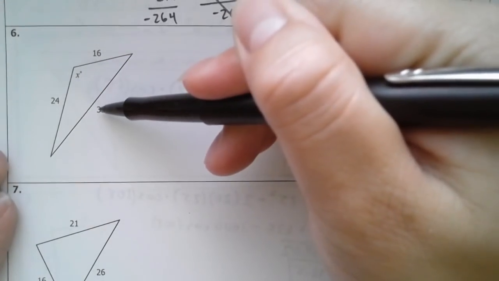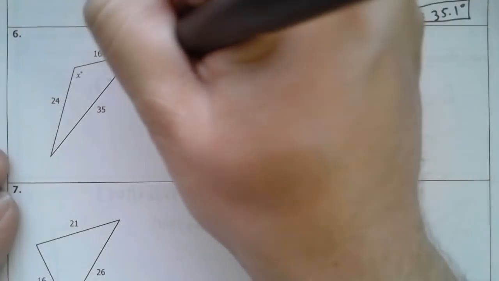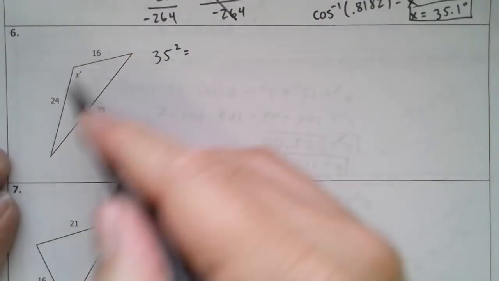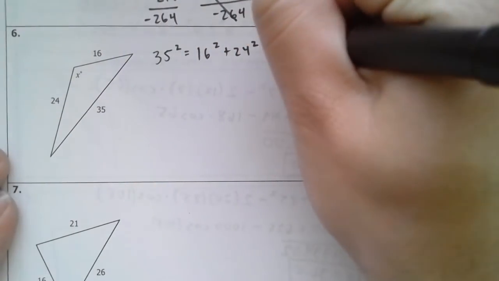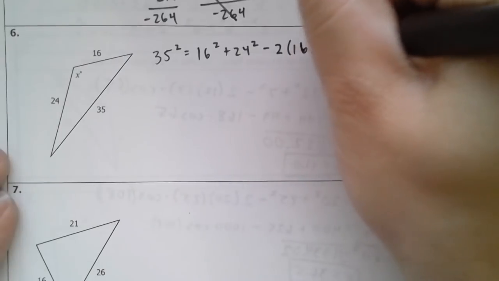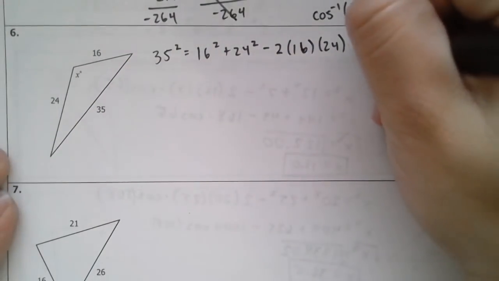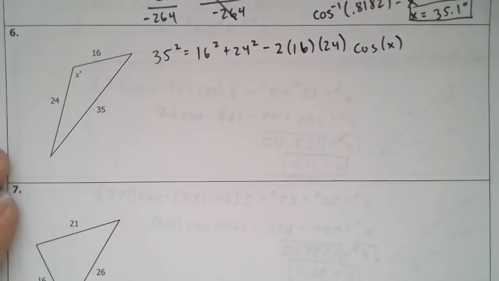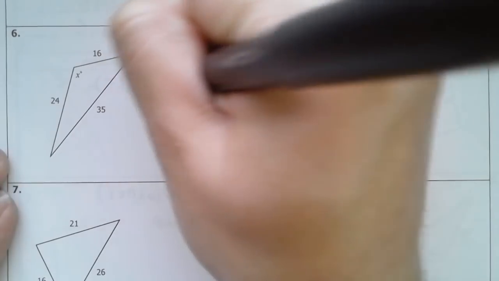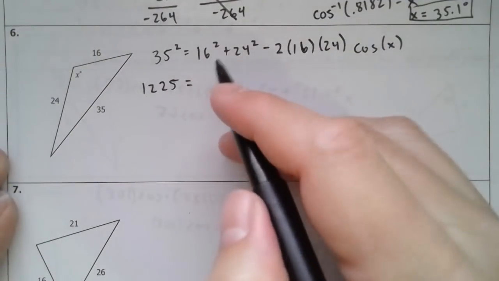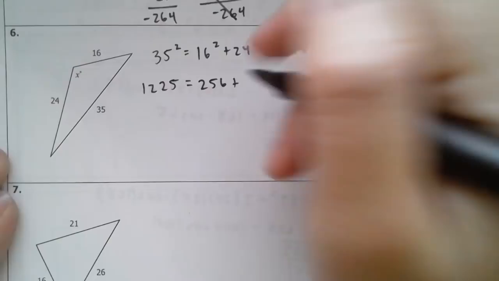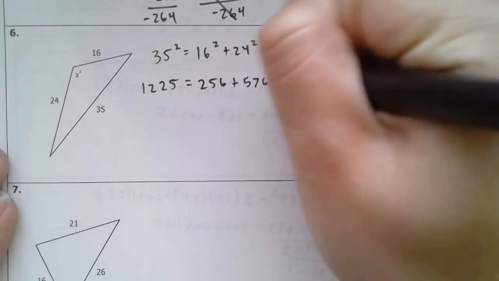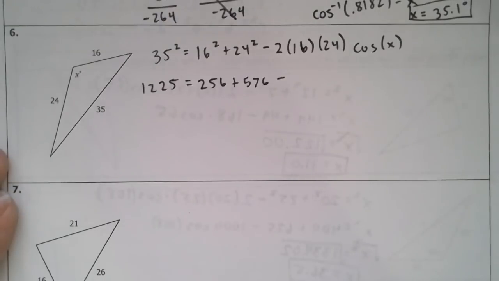Here's the side opposite to x, so that's the one I start with. 35 squared is equal to the sum of the other 2 squared, 16 squared plus 24 squared, minus 2 times 16 times 24 times the cosine of x. 35 squared, you're going to get 1225. 16 squared, you get 256. 24 squared, you're going to get 576. Minus 2 times 16 times 24, you're going to get 768.